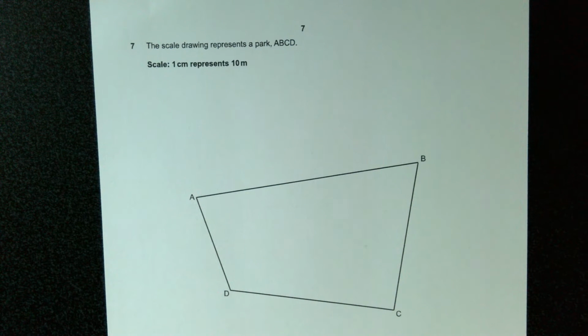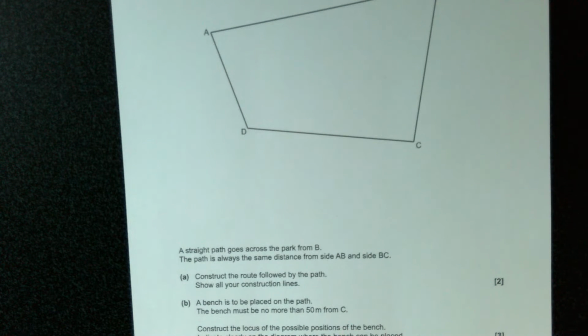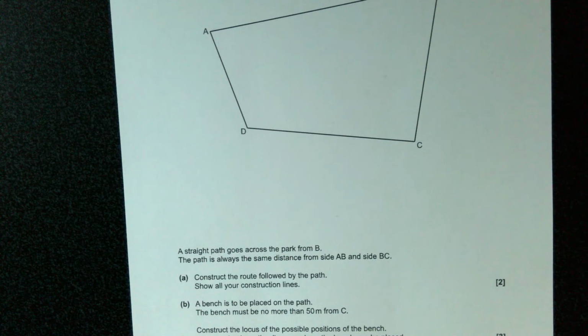Question number 7. The scale drawing represents a park A, B, C, D. We've got the scale 1 centimeter represents 10 meters. A straight path goes across the park from B. The path is always the same distance from side AB and side BC. For part A, we have to construct the route followed by the path. Show all your construction lines.